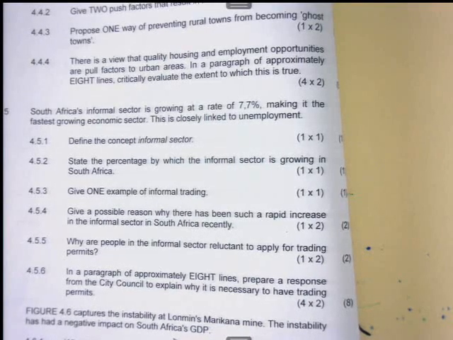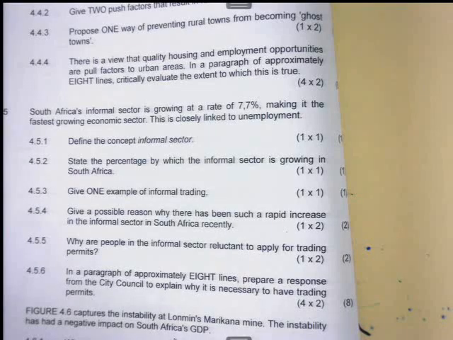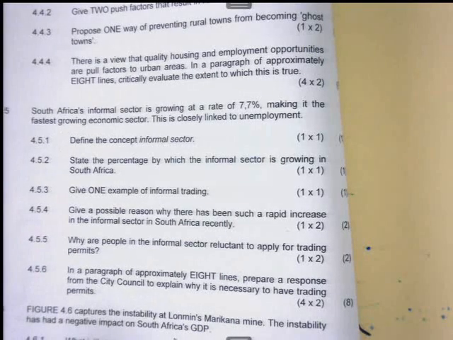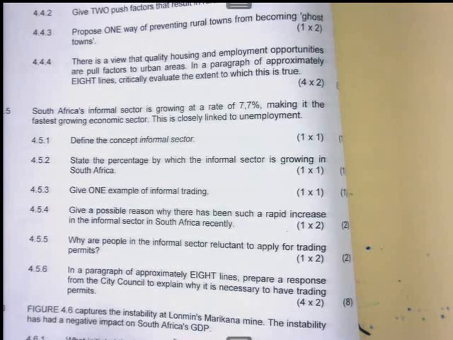Give one example of informal trading. In our townships where we are living, we are talking about car washes, salons at the backyards, pirate taxis, the flea market, street vending, people selling vegetables at the corners, fruits. All those things, we refer to them as informal. At our schools here, you will see there are people who are selling all sorts of goods to learners during break and so on. Those people, we refer to them as informal traders.